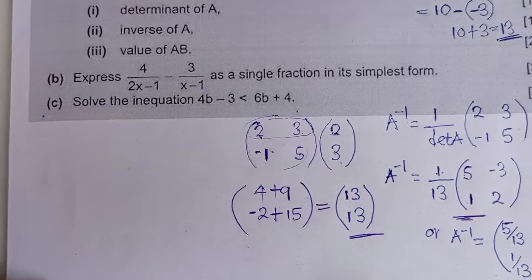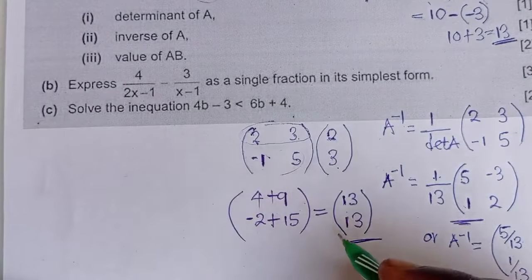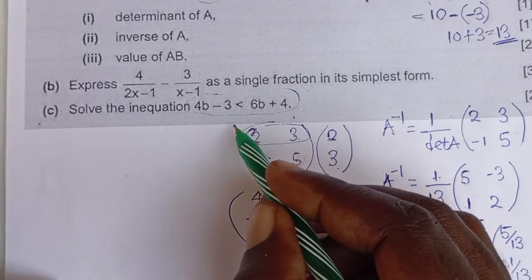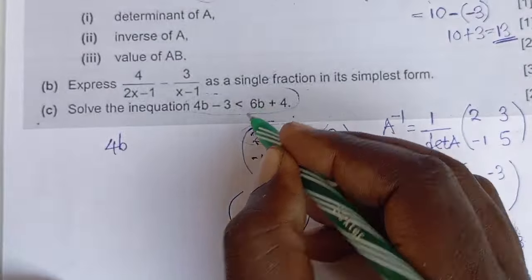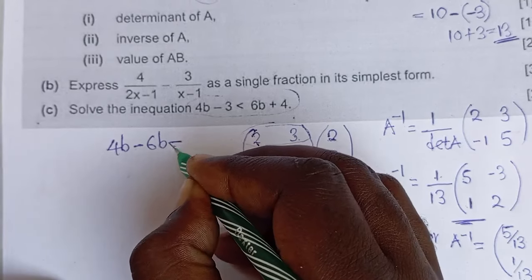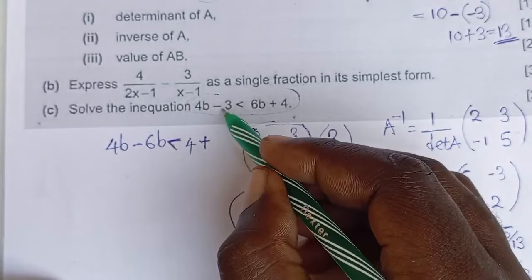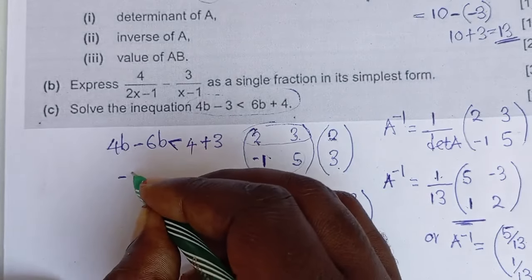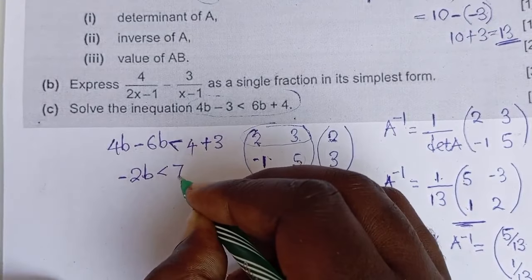We now proceed. We go to this question that is here. Express as a single fraction. So straight away, before I answer that one, let me answer this one quickly. So here you group the like terms first. So that is 4b. This is positive. When it comes this side, it becomes negative, which is we've got less than. That is a 4 plus. This one is negative. So when it goes this side, it becomes positive. So this is -2. 4 minus 6, -2. B follows less than 7.